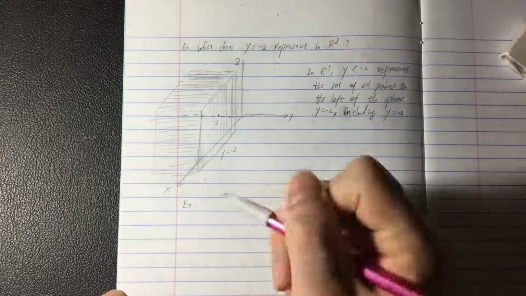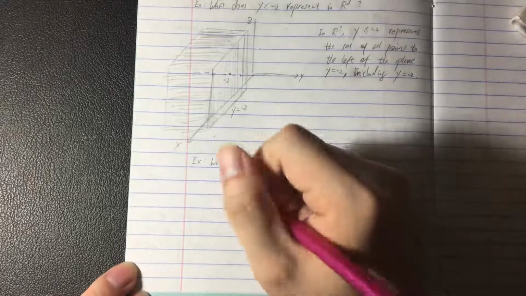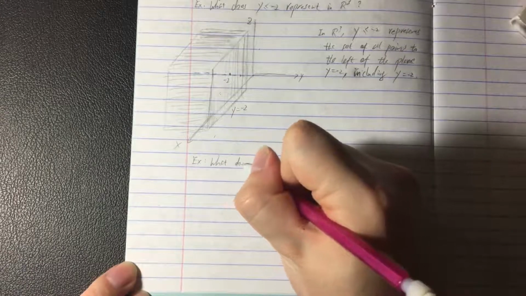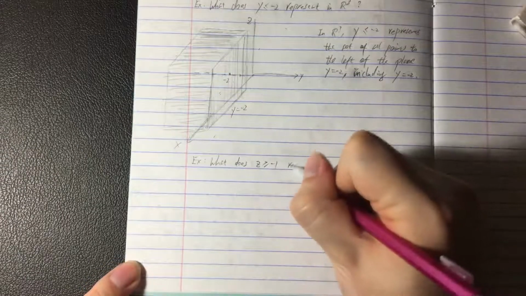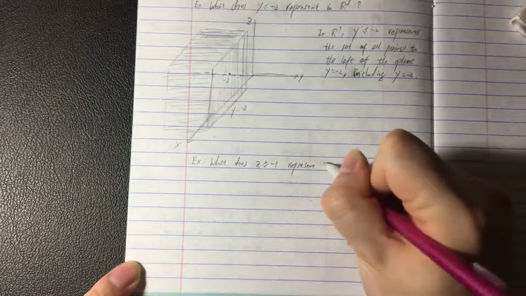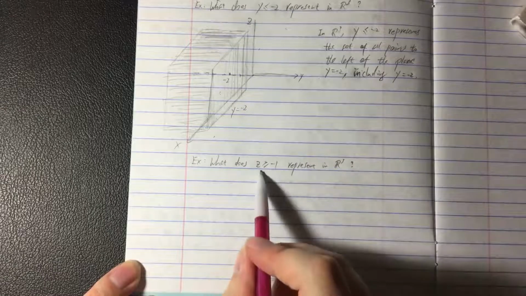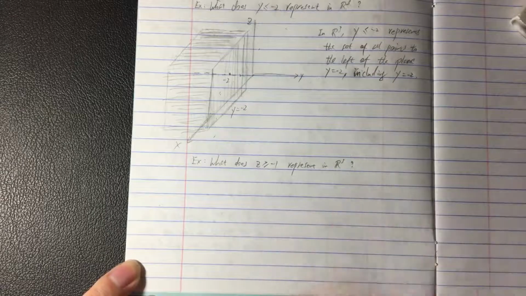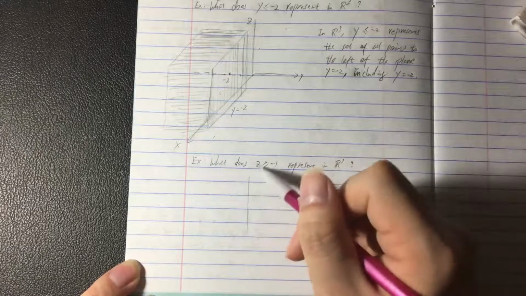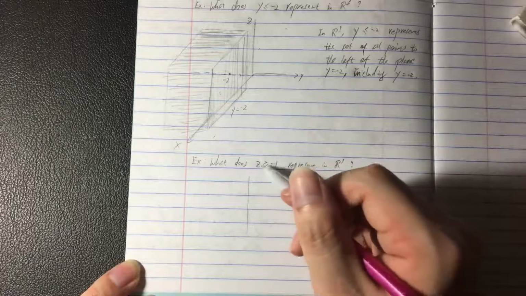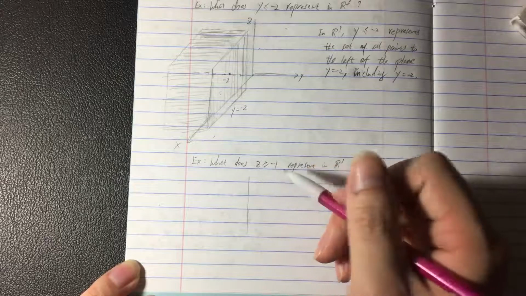Next example. What does the inequality g greater than or equal to negative 1 represent in R3? In general, this inequality represents a set of all points which satisfies that g is greater than or equal to negative 1. That means the set of all points whose g coordinate is greater than or equal to negative 1.